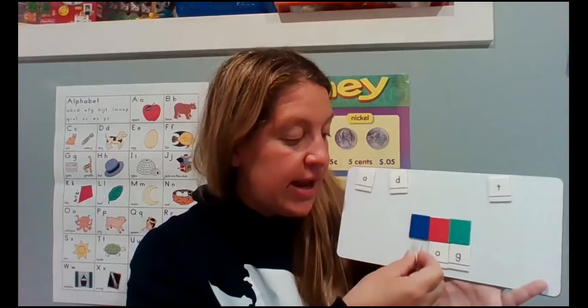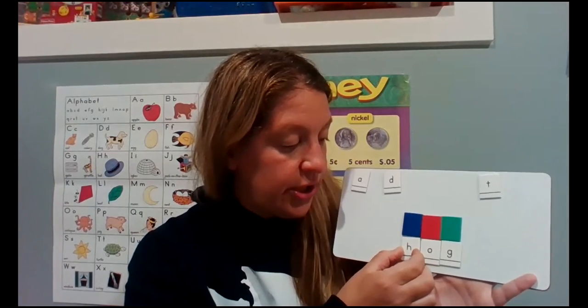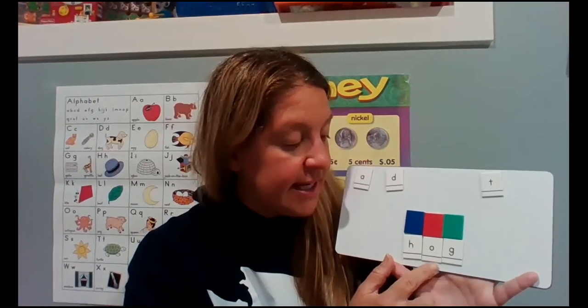Hog. What letter says H? Pull that letter down. That's our letter H. Good. Let's check it. Let's touch and say our sounds. H, O, G. Let's blend it slowly. Hog. Let's say it fast like a word. Hog.